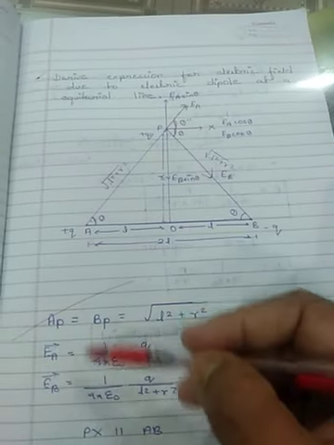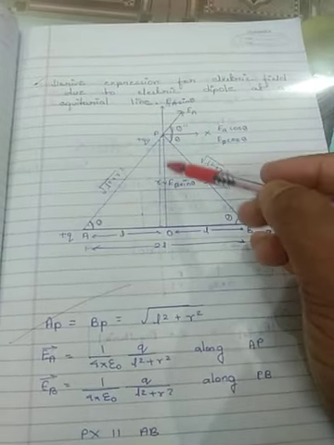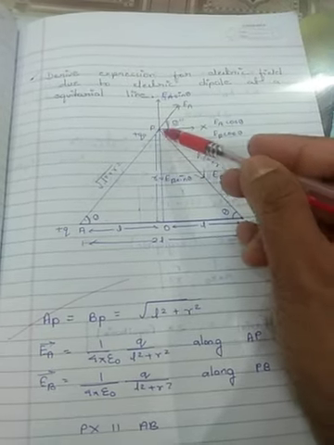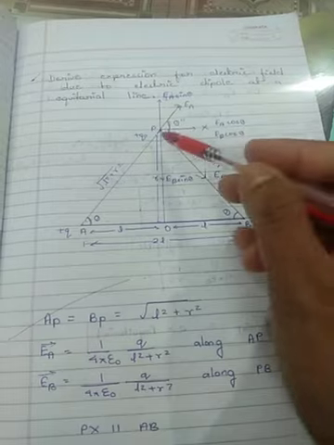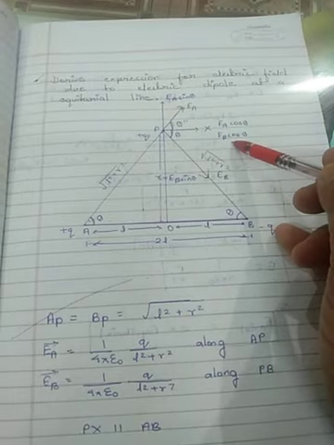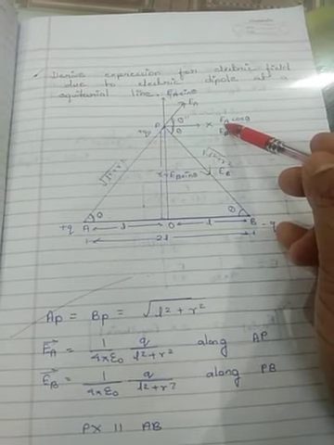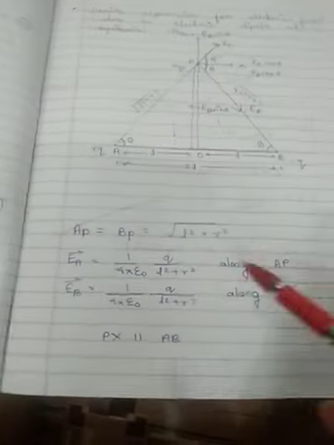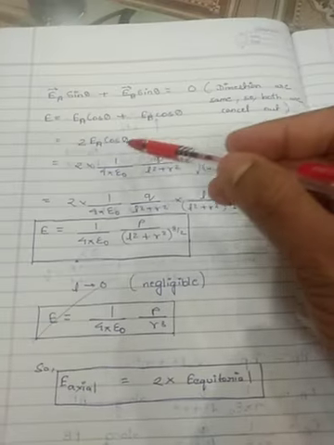Now the magnitudes of EA and EB are equal, so EA sin theta and EB sin theta are equal and opposite, so they will cancel out. So what is the net electric field at the point P? It will be EA cos theta plus EB cos theta. Again, as the magnitudes of EA and EB are equal, this can be written as twice EA cos theta.